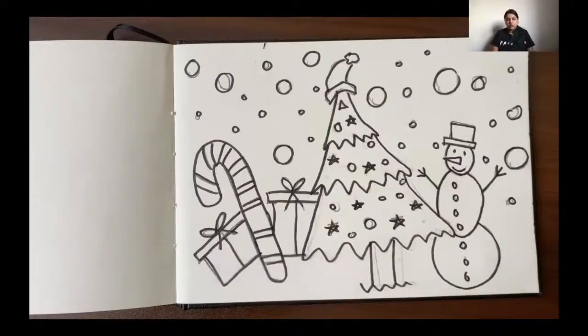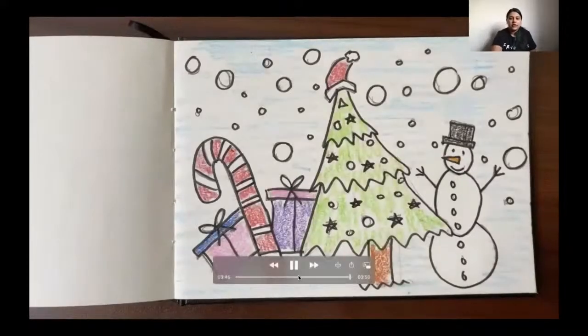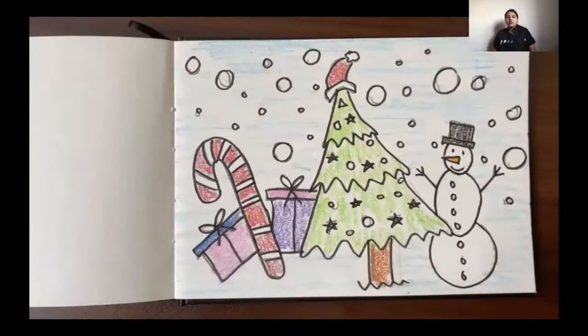Once the outlining was done, I took the crayons like I mentioned earlier and I filled it in with color. So what I have done, to give you a brief explanation of the coloring, is I've used blue as part of the whole background. For the hat of the snowman, I used black. For the carrot nose, I used orange. For the candy cane and the Christmas hat, I used red. For the Christmas tree itself, I used green and brown. And for the gifts, I chose pink, purple, and blue.